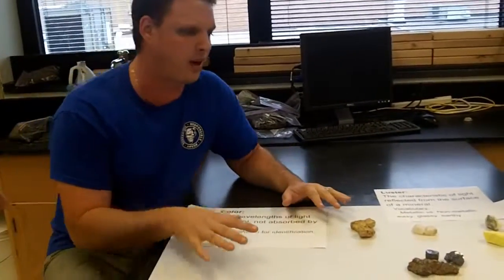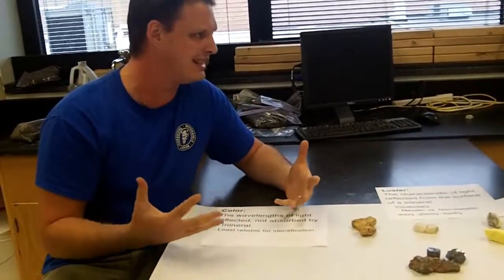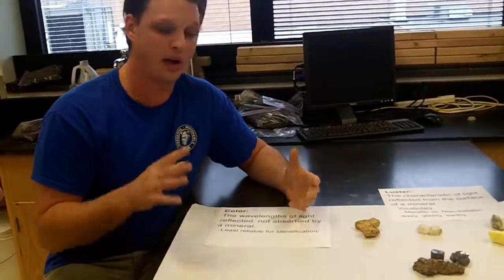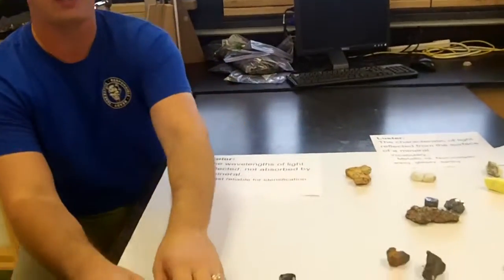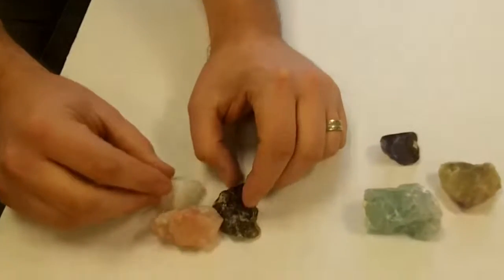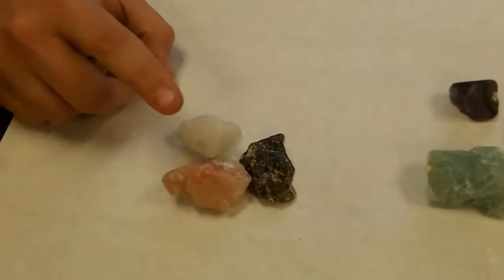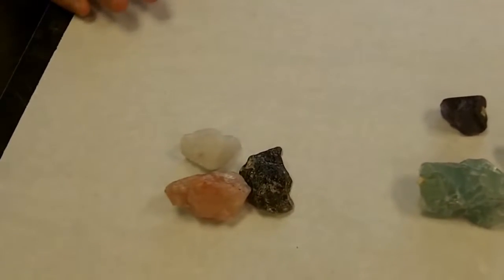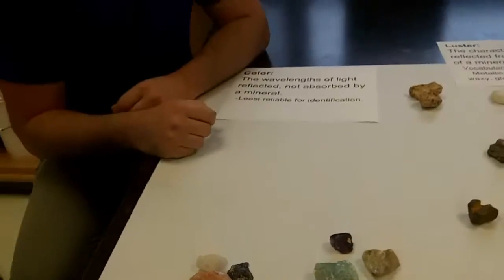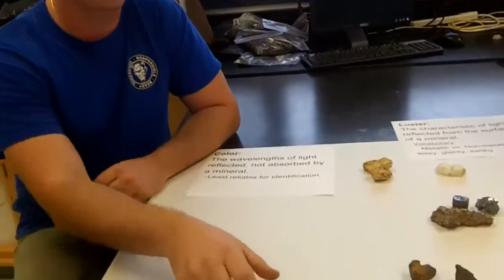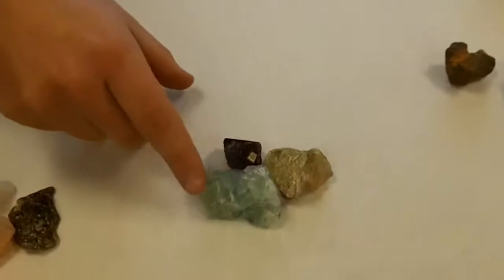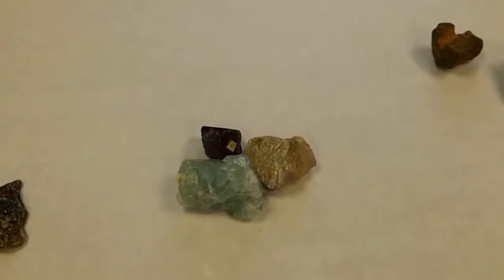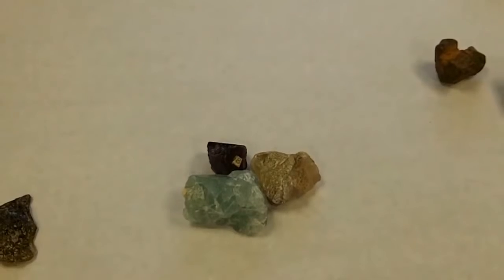So when we talk about color for a mineral, it's actually the least reliable. For example, if I take a look at all 3 of these, we've got a pink, one that's white, and this is kind of a brownish color. They're actually all the same mineral. So minerals can be different colors. Also the same with these 3. These 3 are also the same mineral, but they're 3 different colors.